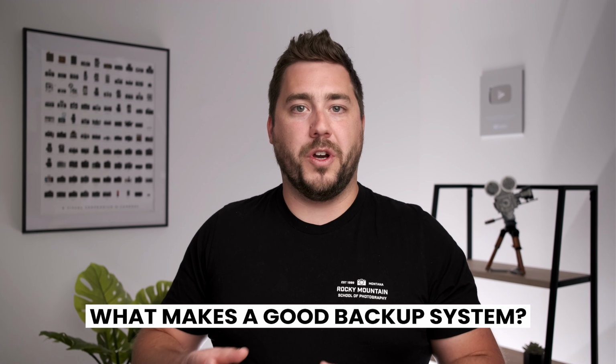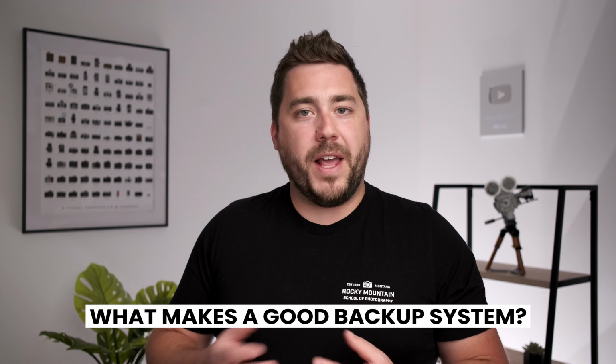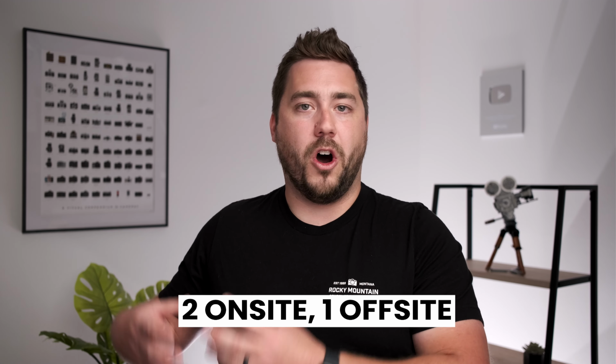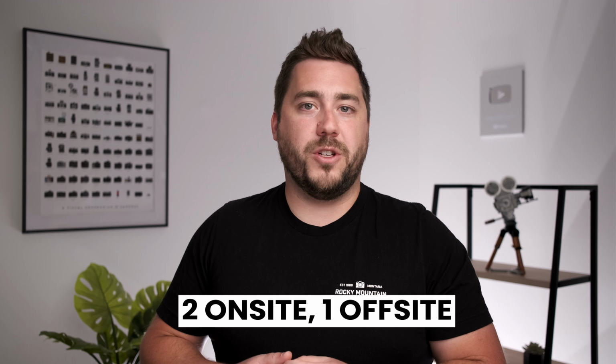The first thing we need to address is what makes a good backup system. And the thing I like to remind people of is the 3-2-1 rule. The 3-2-1 rule states that everything we care about digitally should be in 3 separate locations. 2 of those locations should be local or on-site. 1 of those locations should be off-site. That could be cloud or a separate location. Now, the 3-2-1 part of it, the 2 and the 1, are the important parts.